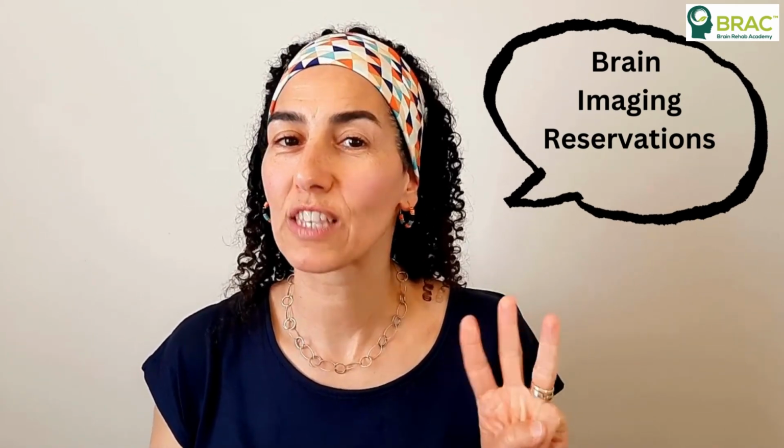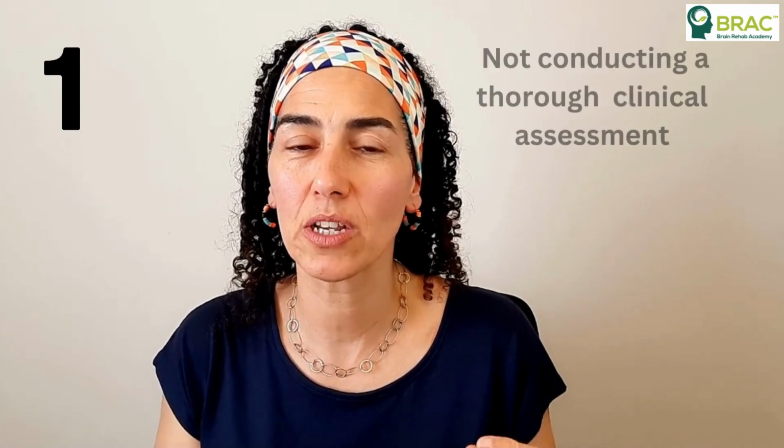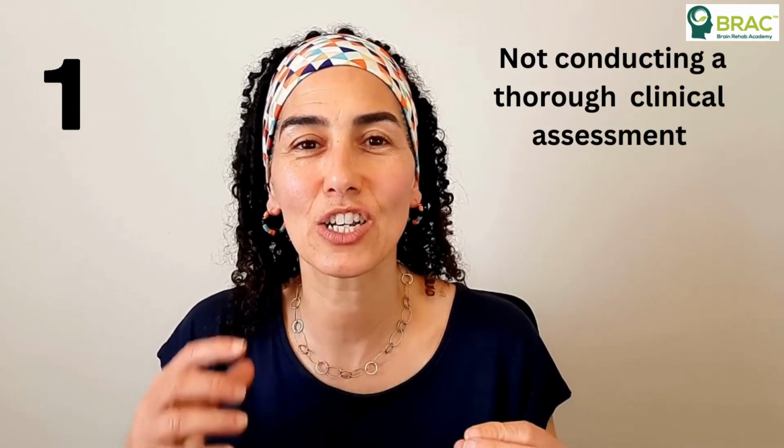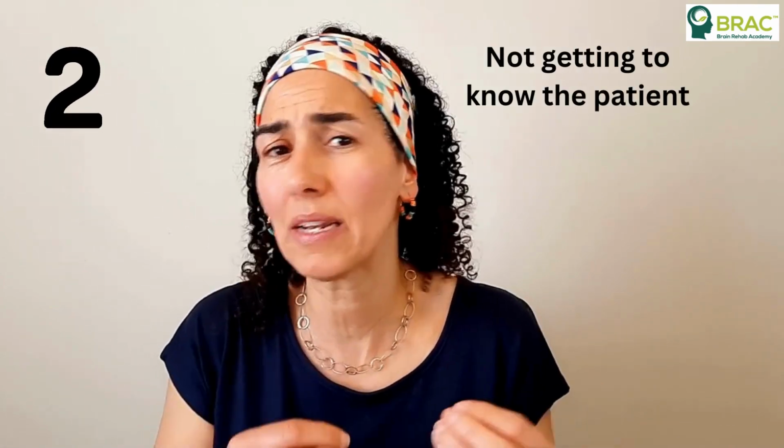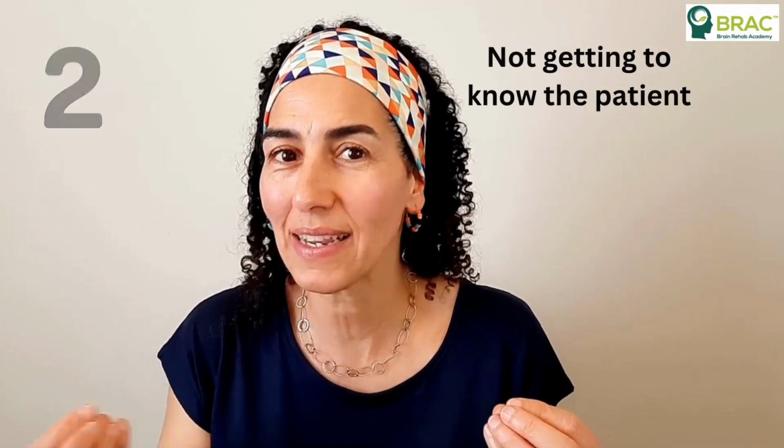A few clinicians have asked me about this, and I think the reason they ask me about this is because they've got some reservations with regards to brain imaging. And I think they're likely to have one of three reservations. The first reservation is if someone looks carefully at brain imaging, they may not be interested in conducting a thorough clinical assessment. The second reservation might be around if someone looks so deeply into brain imaging, they may not be interested in getting to know the patient.